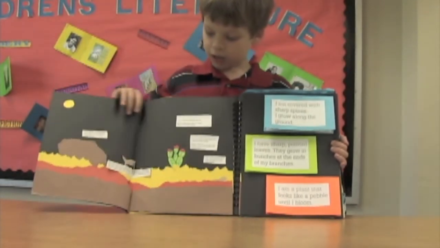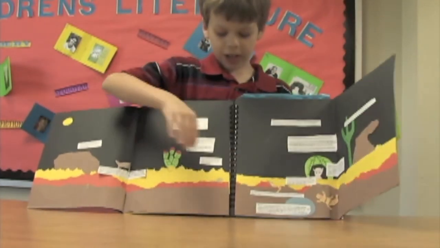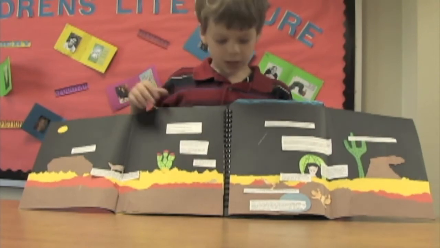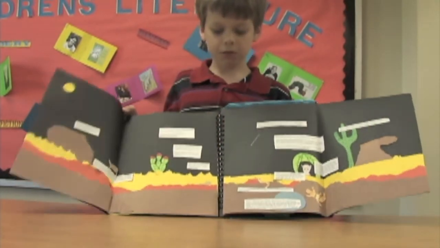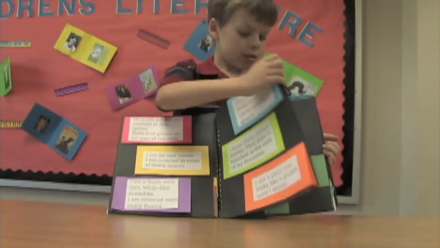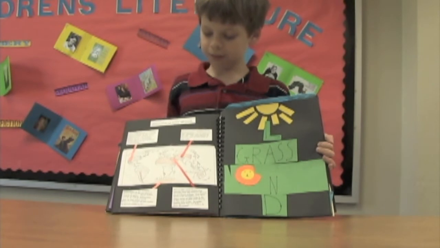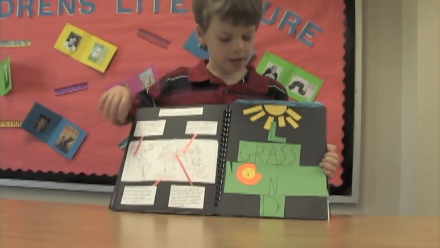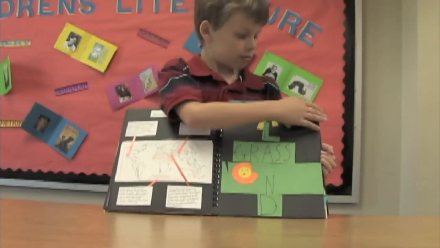And here we have a big, huge flip-out picture with a bunch of facts around, and it has little animals everywhere. It's very interesting. On the back, we have the locations of a bunch of deserts. And here is the grassland chapter.